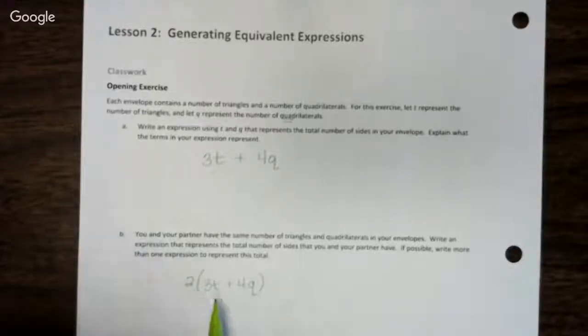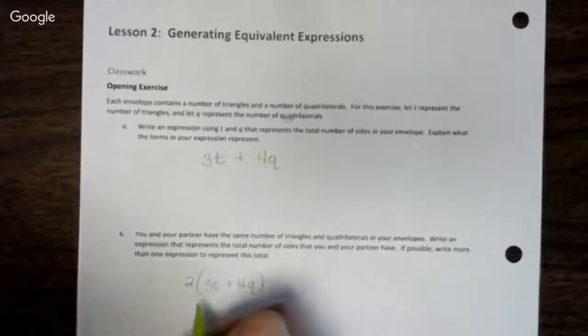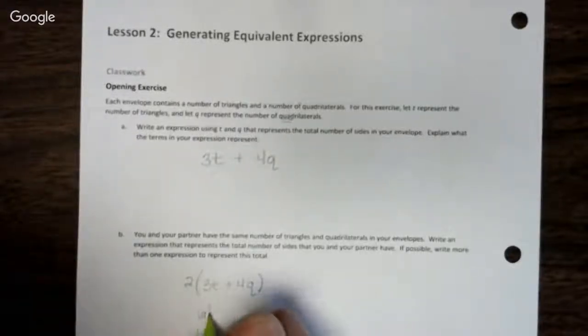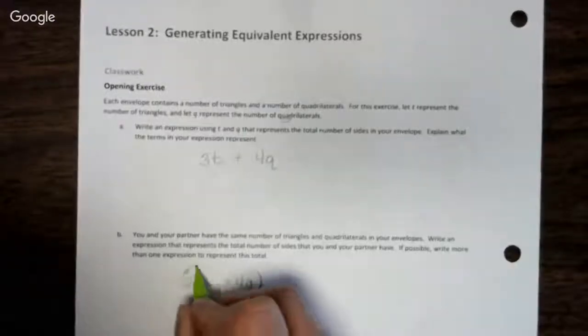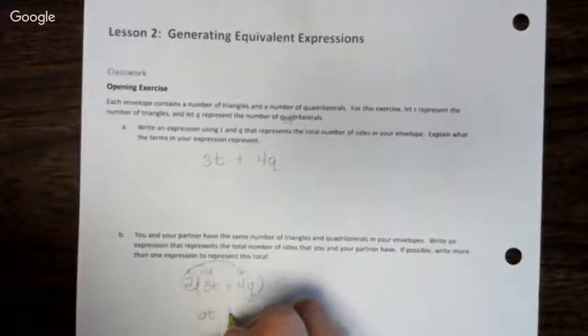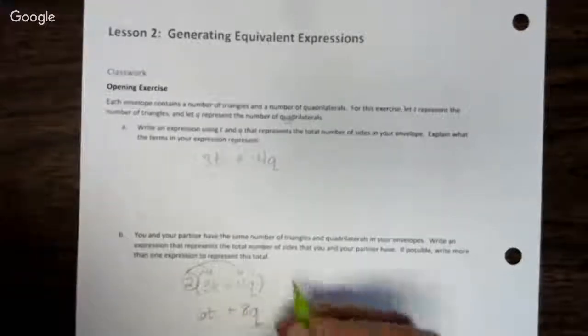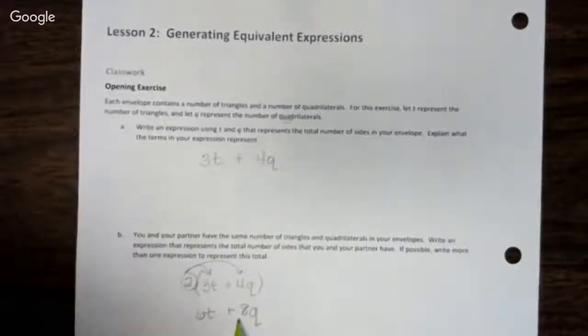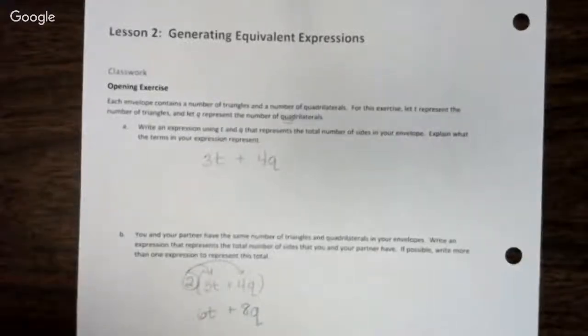When you have a number outside of a set of parentheses, that's the distributive property. So we really just have 6T by multiplying 2 times 3T, and 2 times 4Q is 8Q. So this expression, the second one that I wrote, is the same as the first one that I wrote.